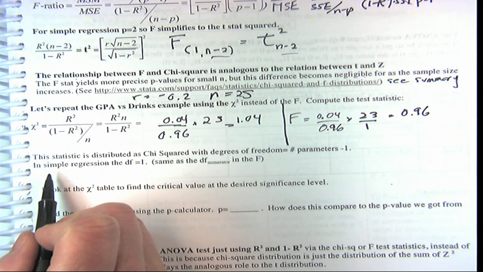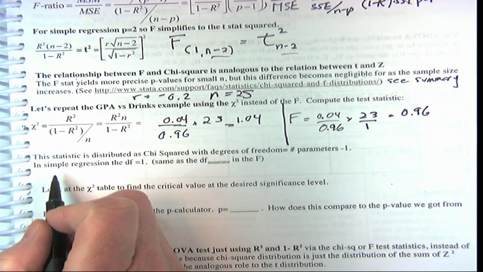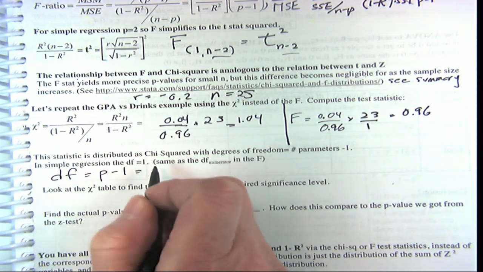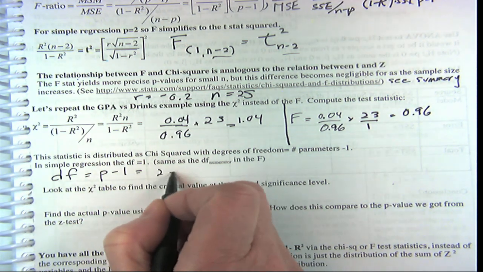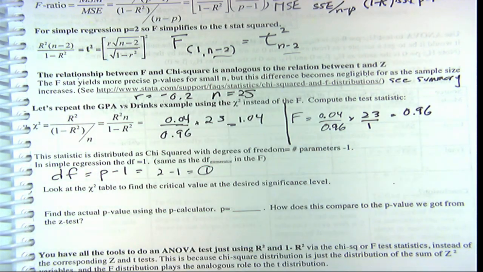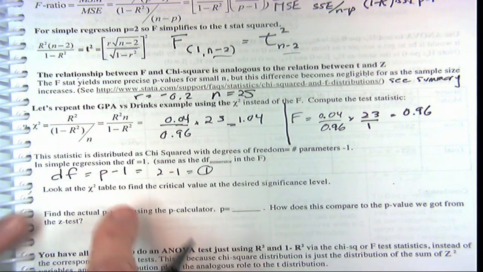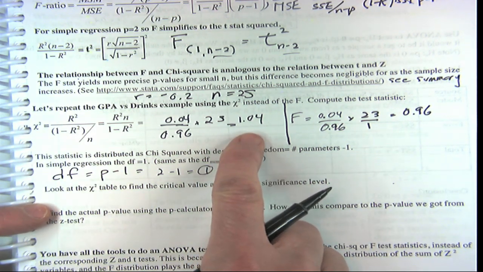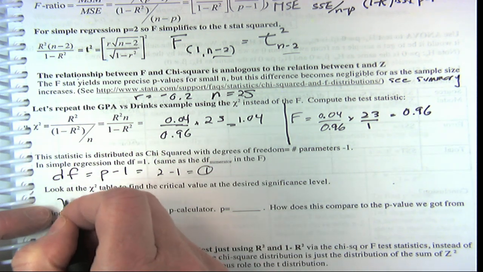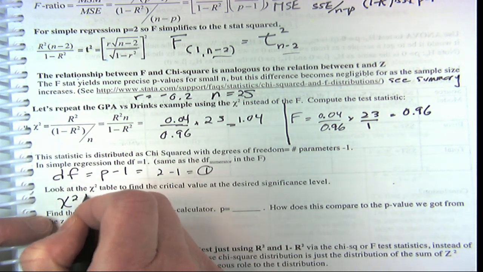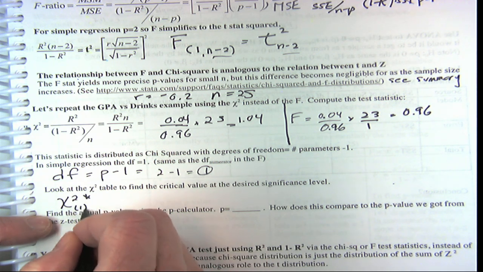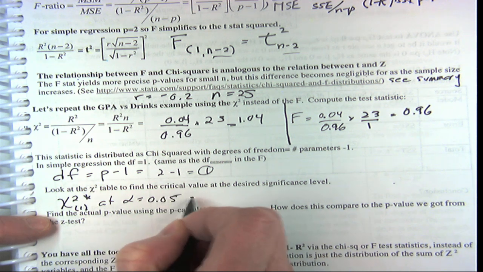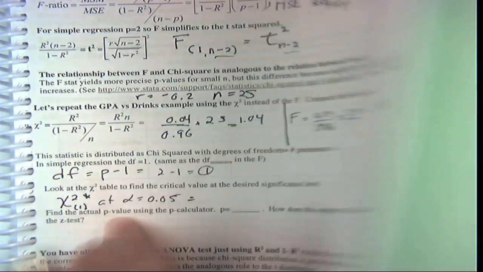So the degrees of freedom equals p minus 1, and here it's 2 minus 1, which is equal to 1. So we're going to look at the chi-squared to find the critical value. What's the critical value of chi-squared at 1 degree of freedom at alpha equals 0.05? We'll just look at our chi-square table.